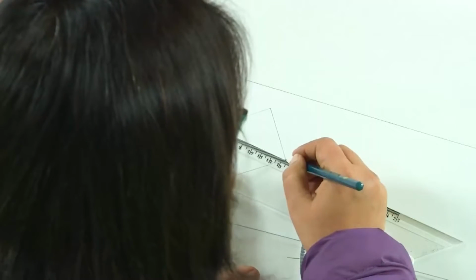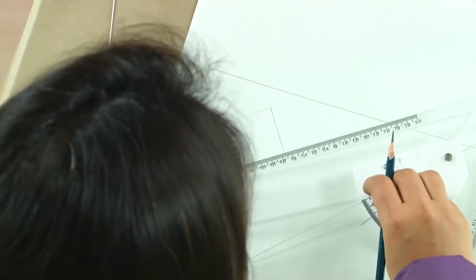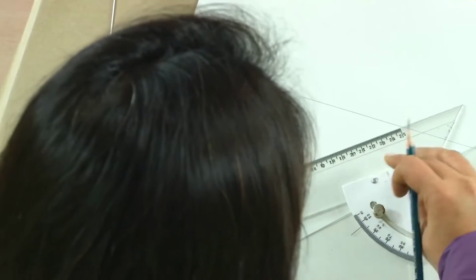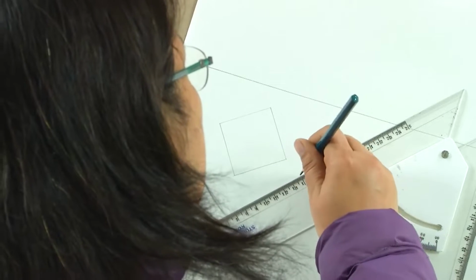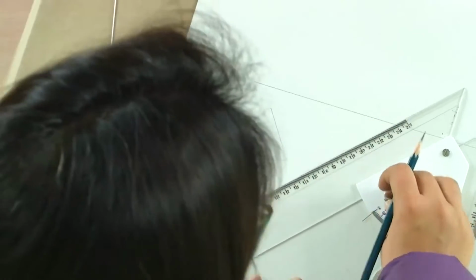Now, we will not see a full square. What we will be seeing is, okay, I will draw it again. I mistakenly took a wrong angle. So, this is 45.